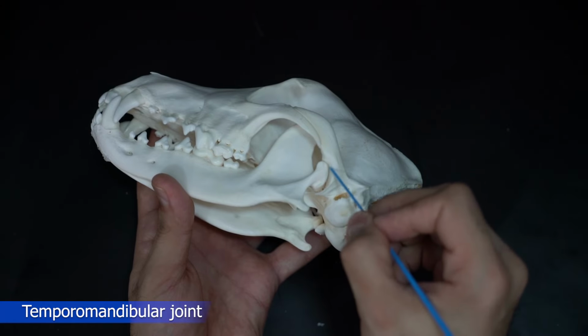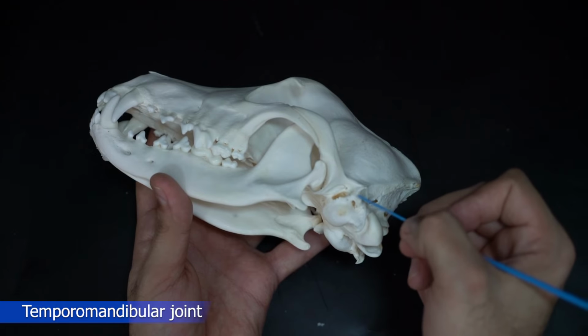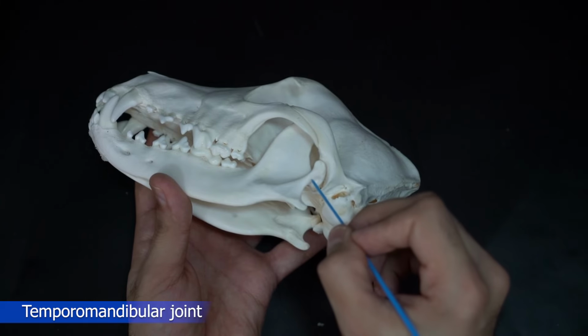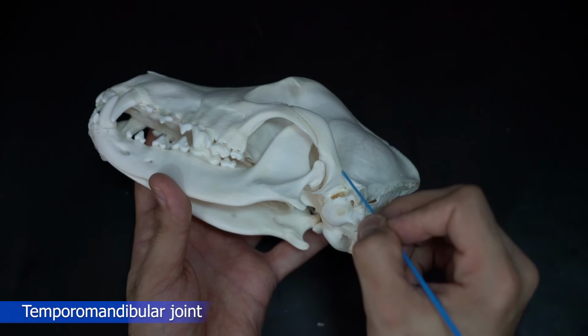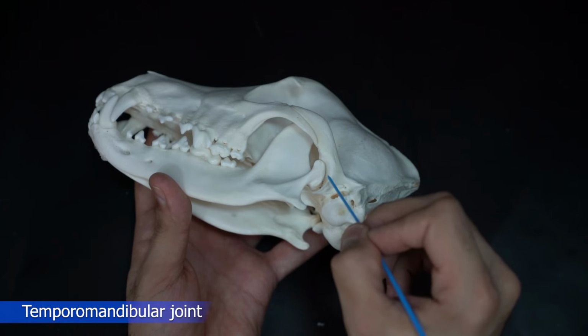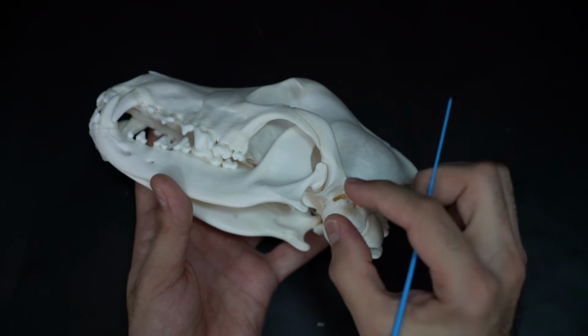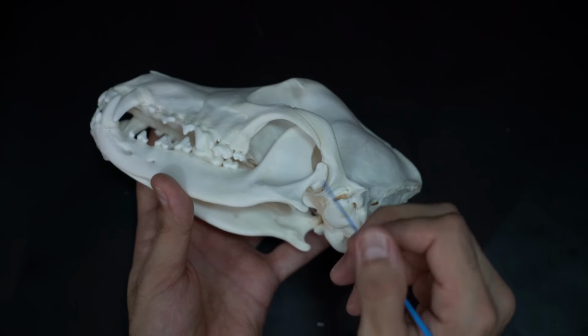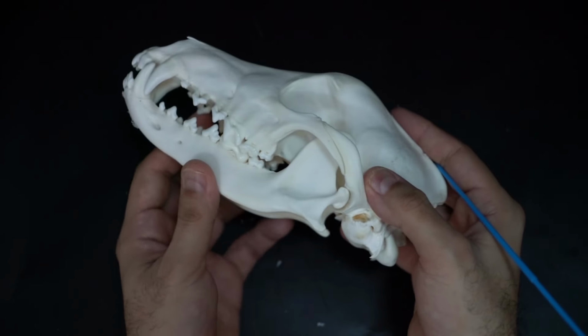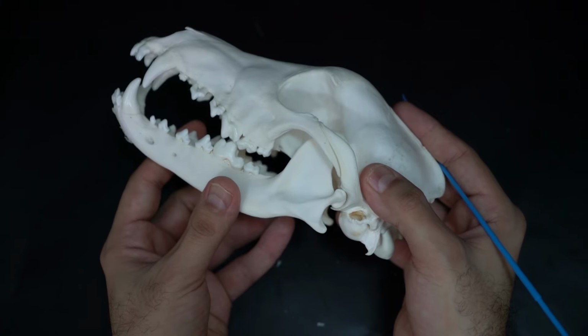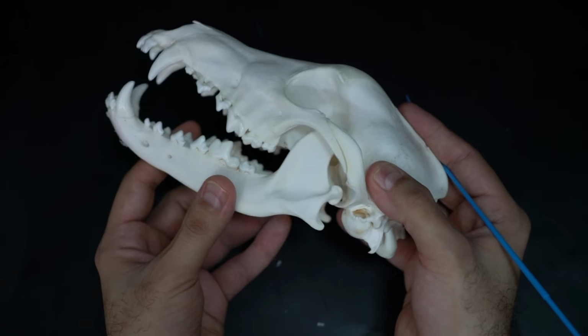Temporal, because this part here is part of the temporal bone. Between them, in live animals, we have a fibrocartilaginous disc to fit the shape of the two components of this joint.